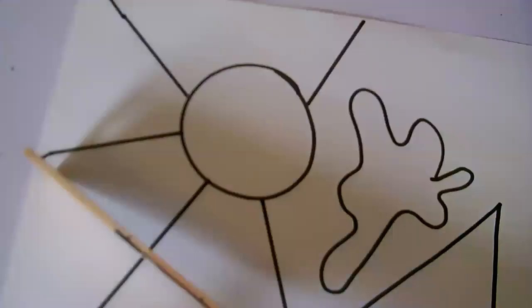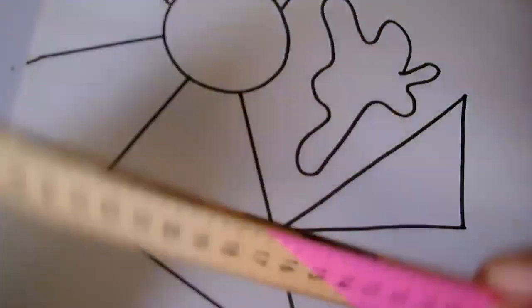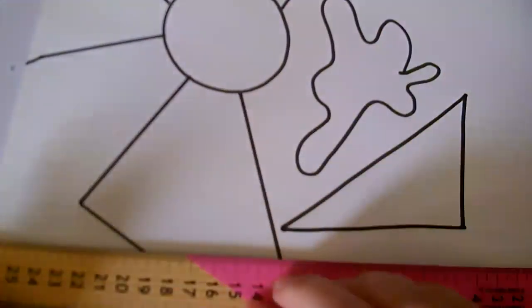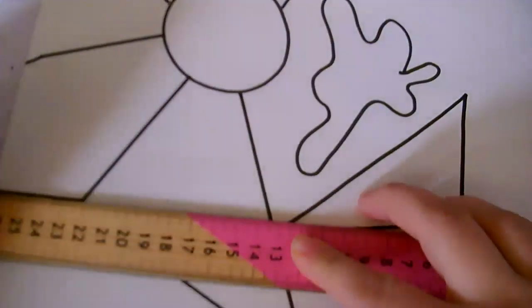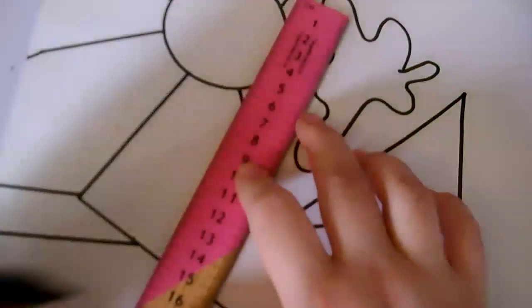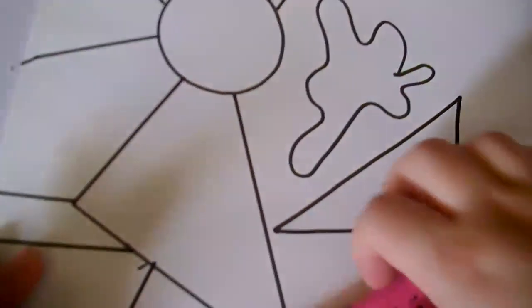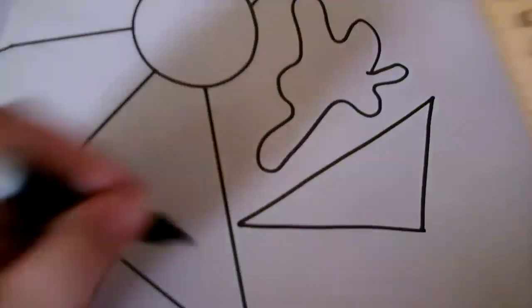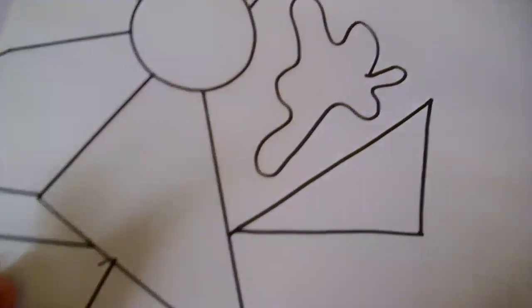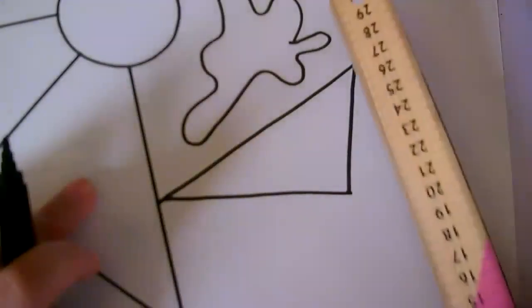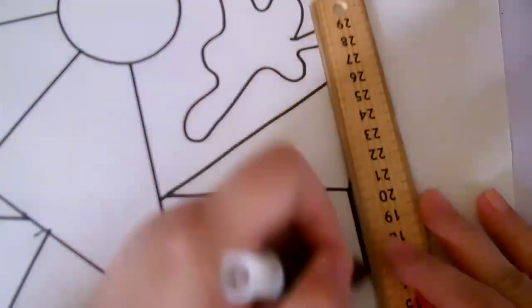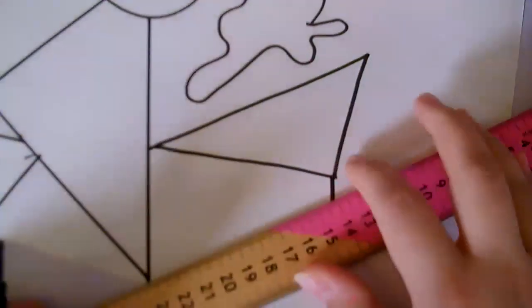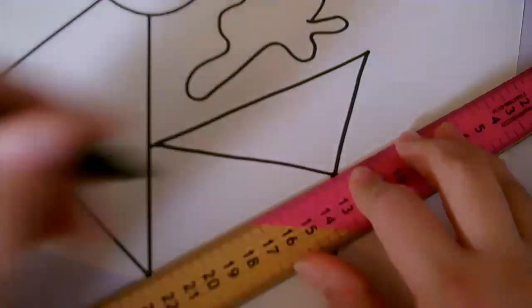And then maybe I'll do another section here, and maybe another one here. Okay, and then maybe one here. Oops, made a mistake. That's okay. And then maybe I'll connect these two little shapes. I kind of made a triangle here without even meaning to. And then I'm making another section there. So I'm just going to make basically different sections.